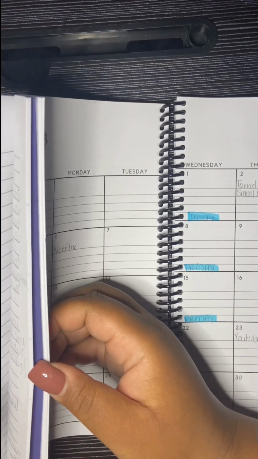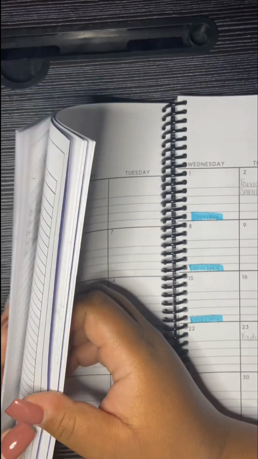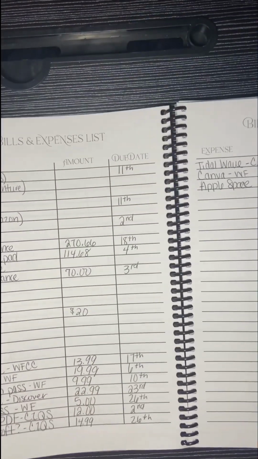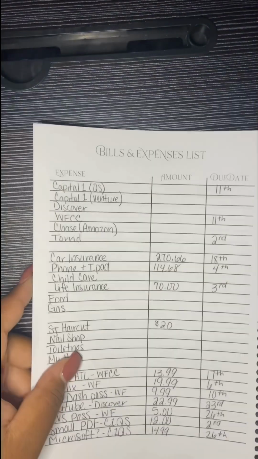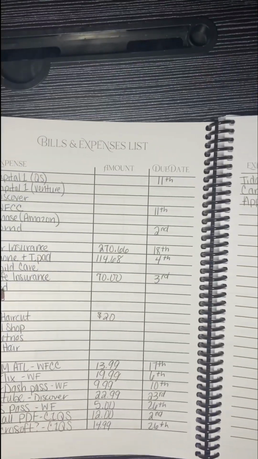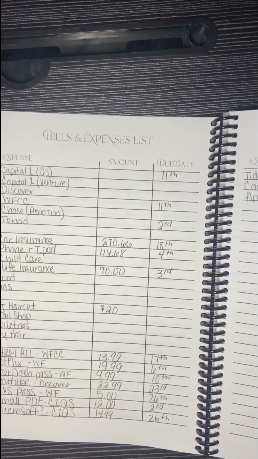What I did was I flipped back and forth between my bills and expenses list and this calendar, until I filled in pretty much all of these due dates.